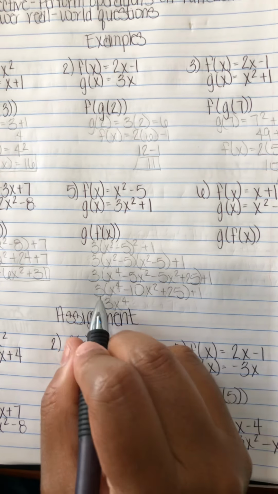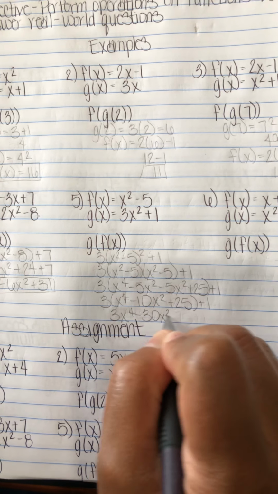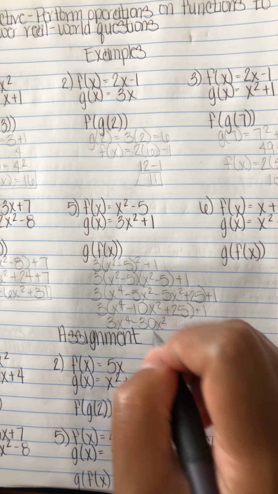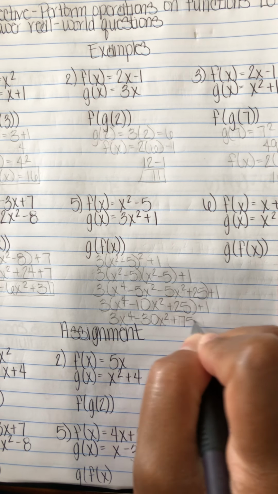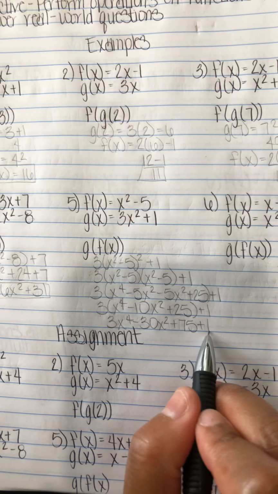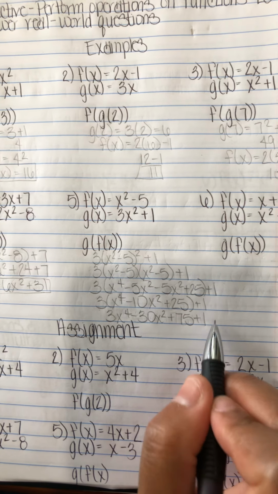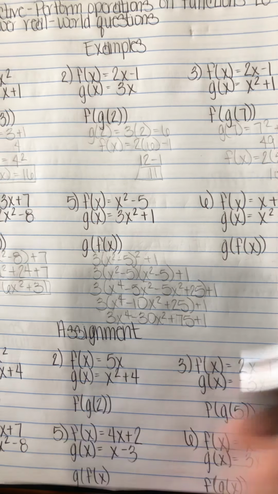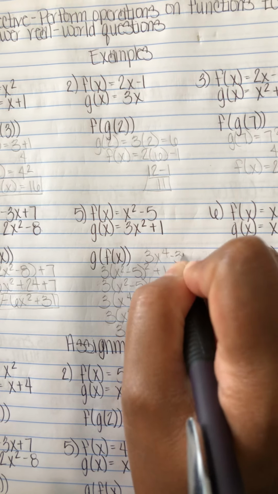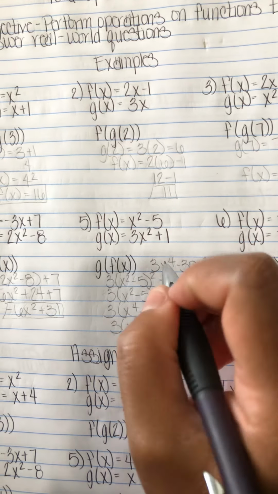3 times negative 10 is negative 30x squared. 3 times 25. If I have 3 25-cents, it gives me 75. And then plus 1. The only like terms that I have here are the 75 and 1. So 75 plus 1 gives me 76. So my answer is going to be 3x to the fourth minus 30x to the second plus 76. And that's my answer.